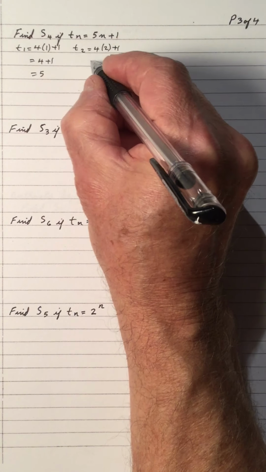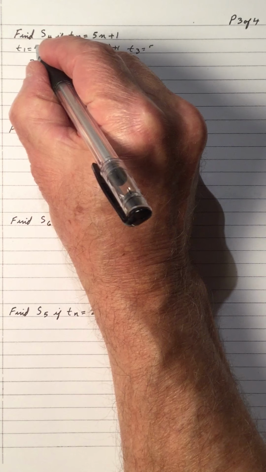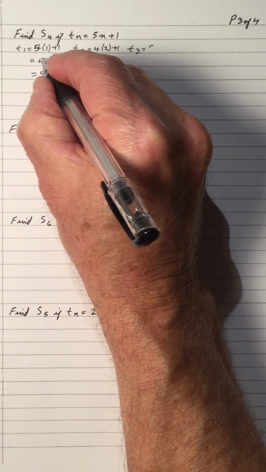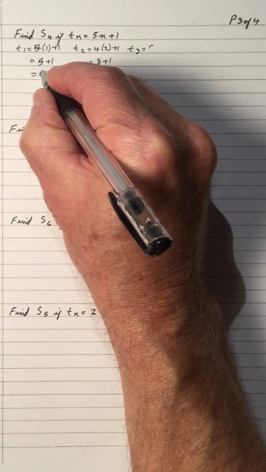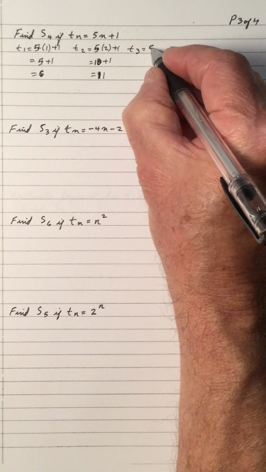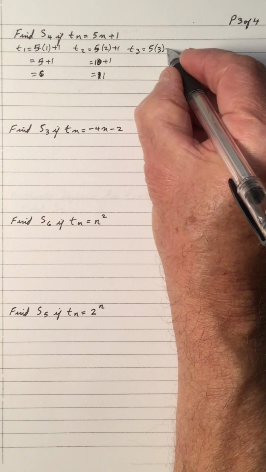And T3 is 5 times 3, which is 15, plus 1 is 16. I said 4 earlier, but it's supposed to be a 5. Sorry, I don't know where I got the 4 from, but again, that's my brain working or not working.